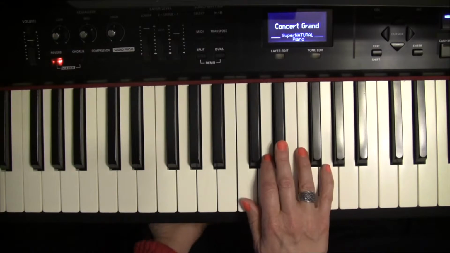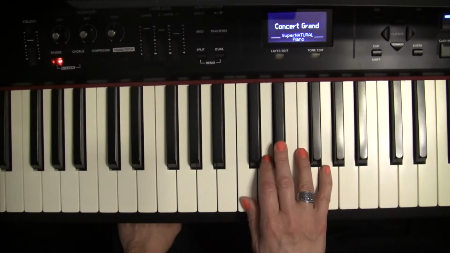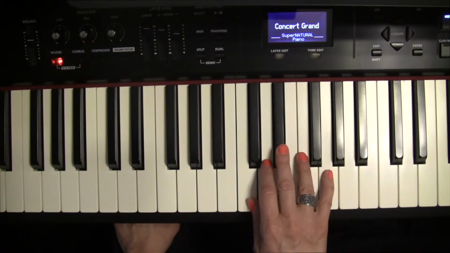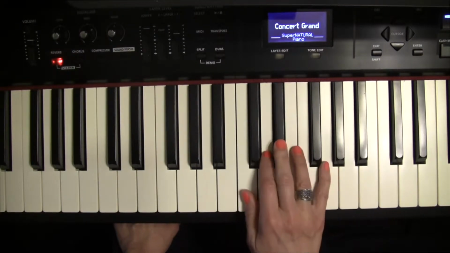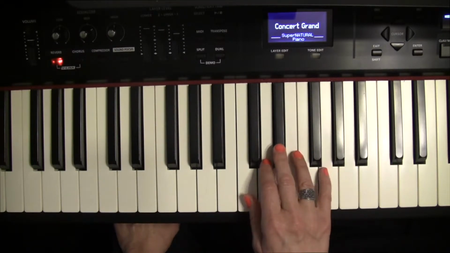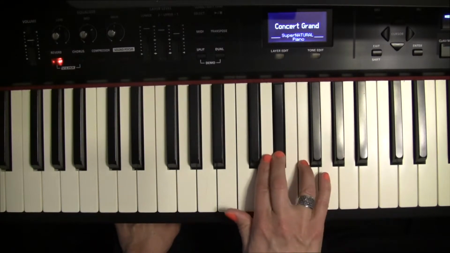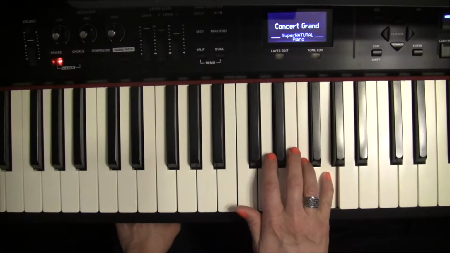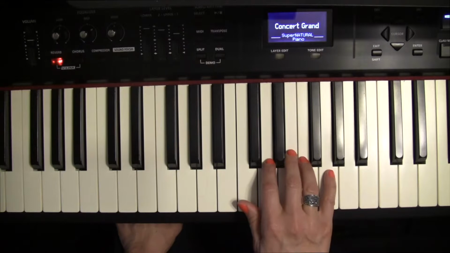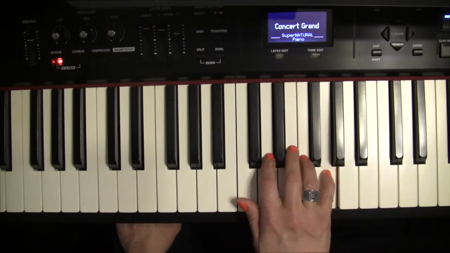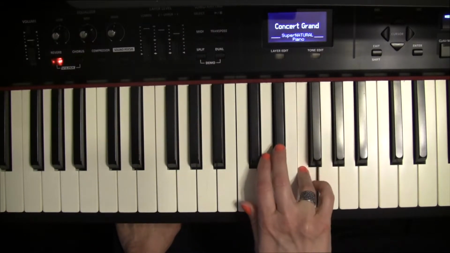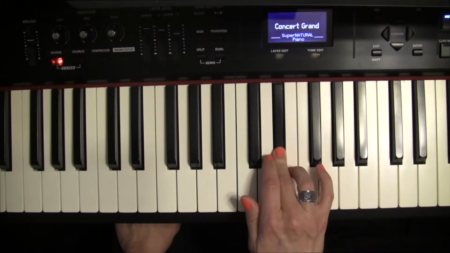Let's go back to the beginning and play just the right hand again. Try to put in the dynamics this time. MF, mezzo forte, is the way we're playing it right now. When we get to forte, then we'll push a little harder on the keys. Okay, at the beginning, 1, 2, E flat. 1, 2, 3, 4, half, rest. 2, 3, 4.